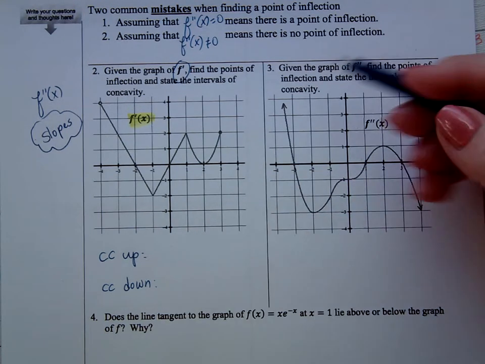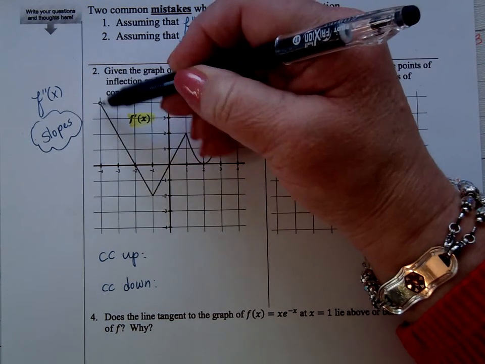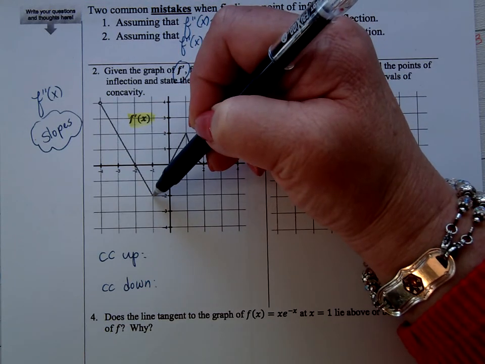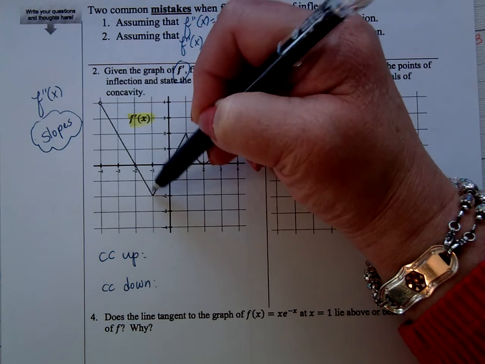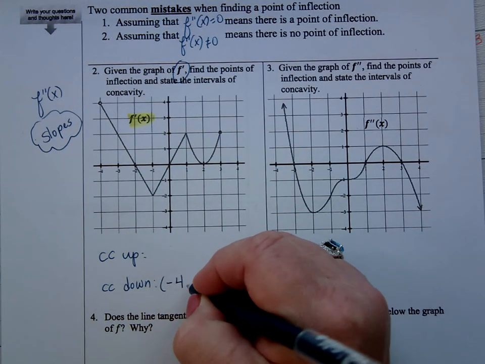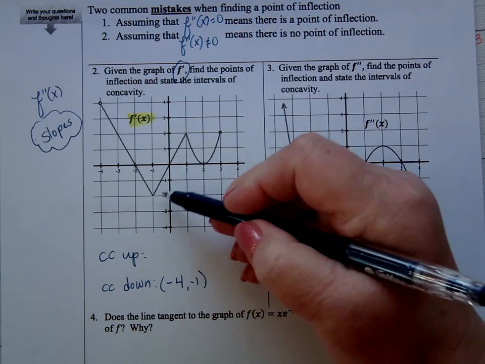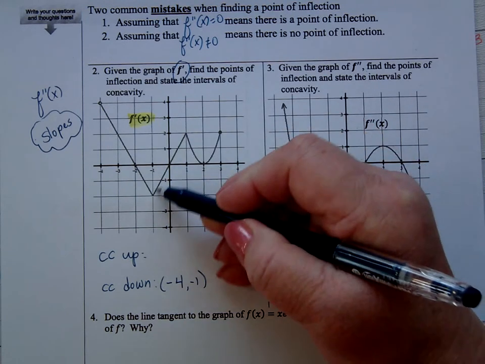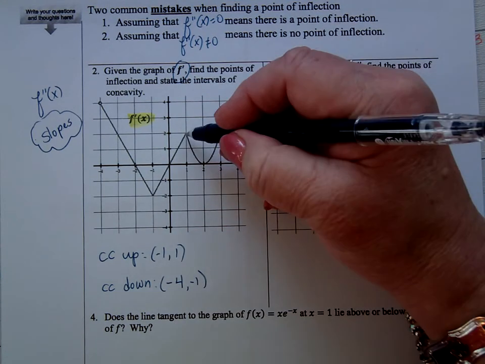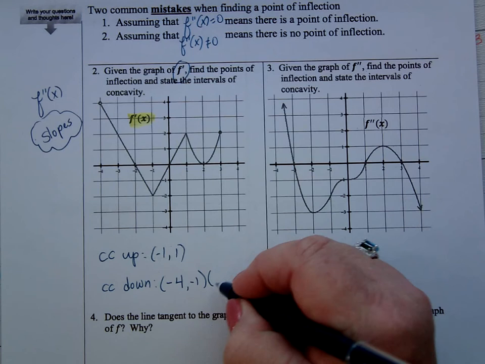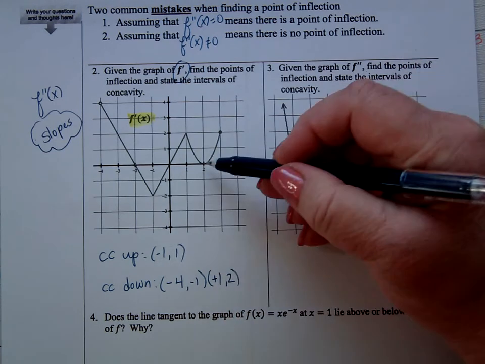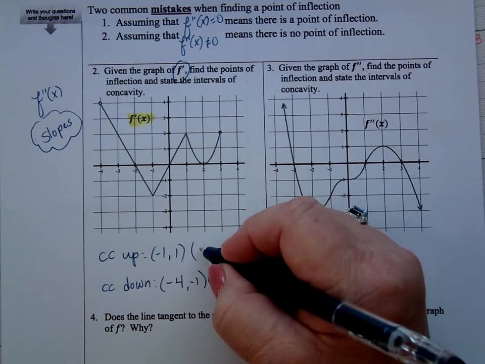Well, what are the slopes in this first segment that goes from -4 to -1? All of my slopes are negative slopes, so it is concave down from -4 to -1. Then my slopes are positive between -1 and 1, so it's concave up. Negative slopes between 1 and 2, concave down. Then from 2 to 3, I am back to concave up.